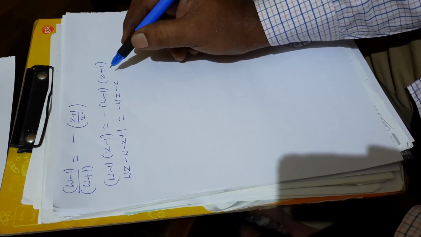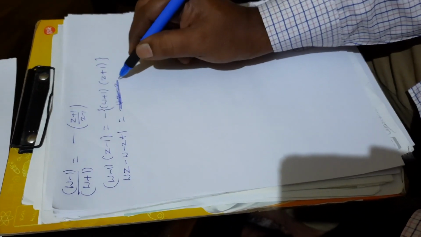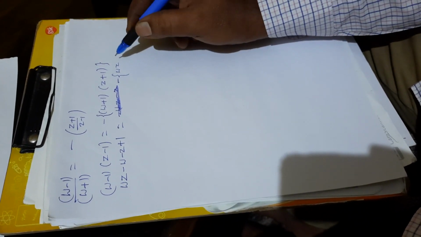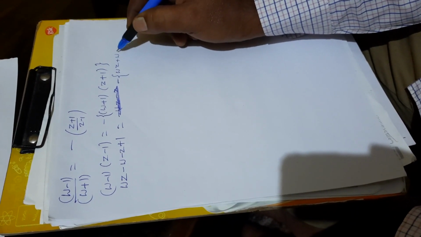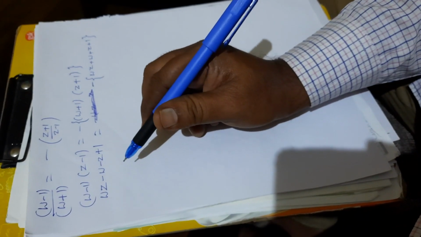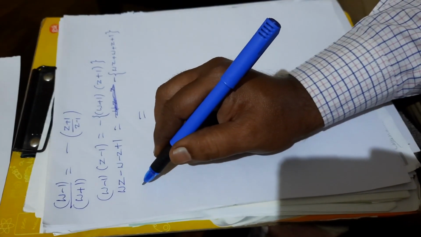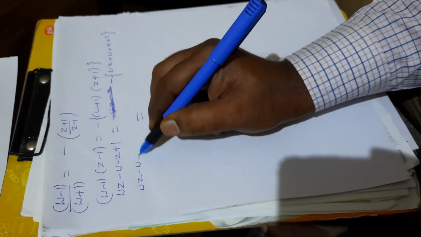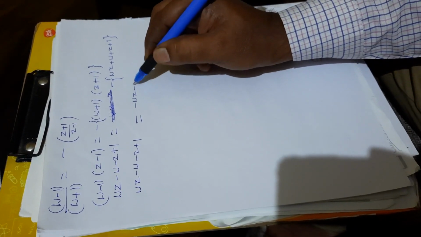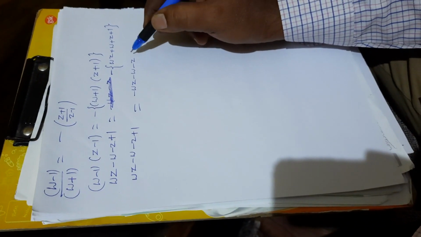Next, multiplied by each term: minus Z plus 1 minus WZ plus W minus Z minus 1.